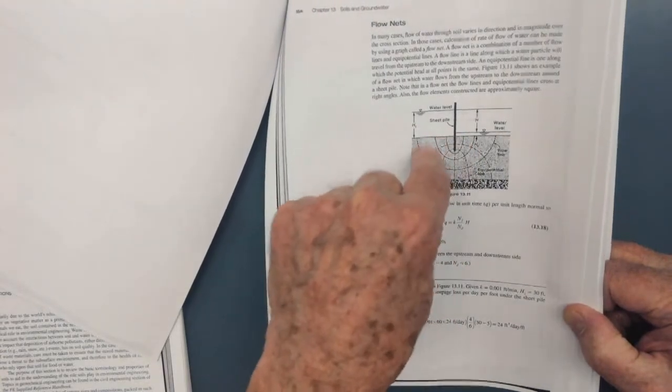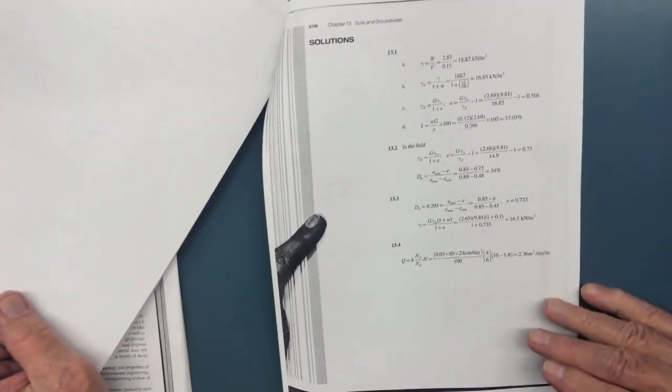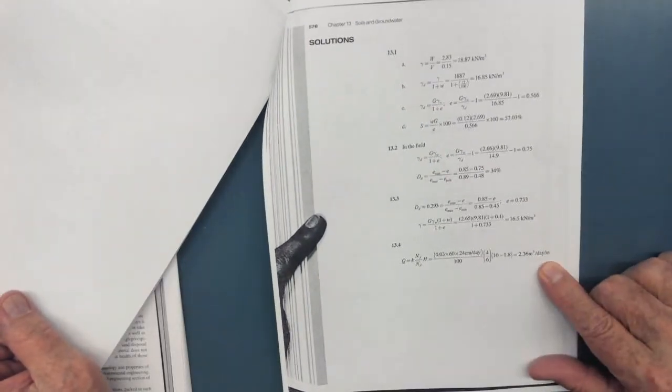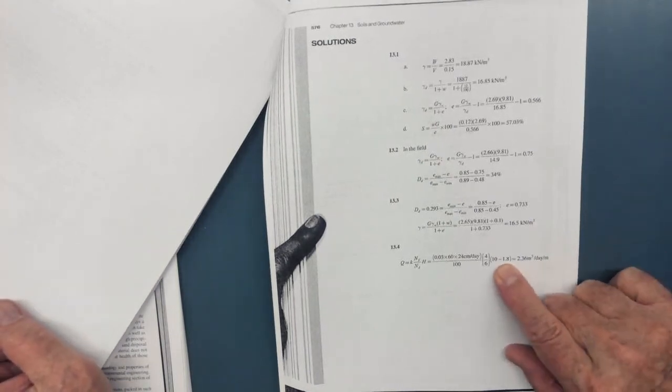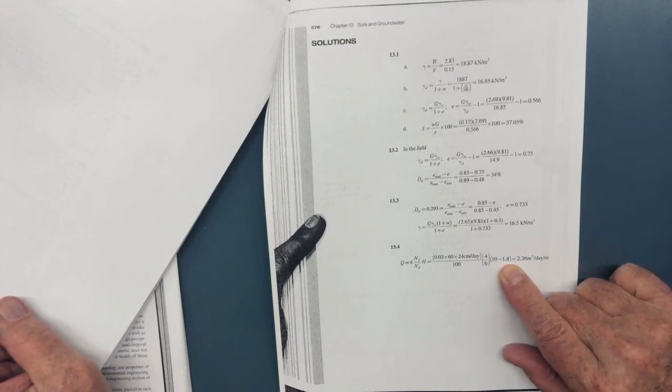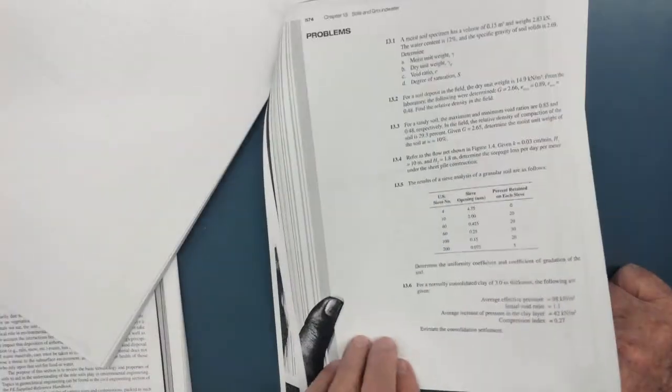And you've got 1, 2, 3, 4, 1, 2, 3, 4, 5, 6. All the rest you have. So therefore you just plug away and away you go. You've got the answer. That's a pretty simple problem. I guess the only thing you'd screw up is the 10 minus 1.8. You've got to understand the difference in head. So it's 10 on one side, 1.8 on the other side. In other words, there's a tailwater.